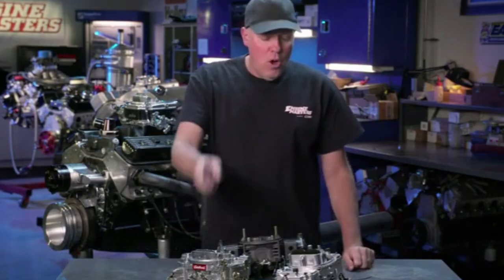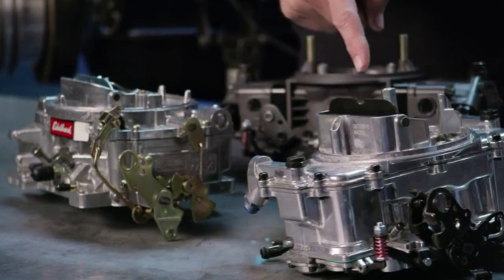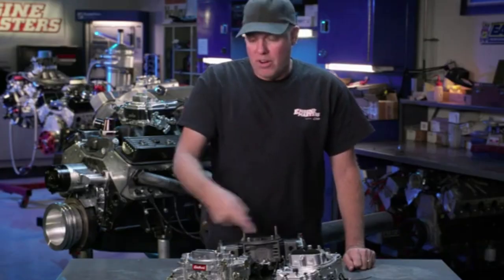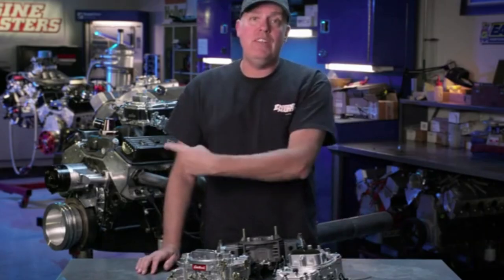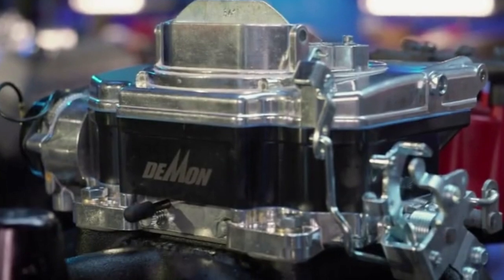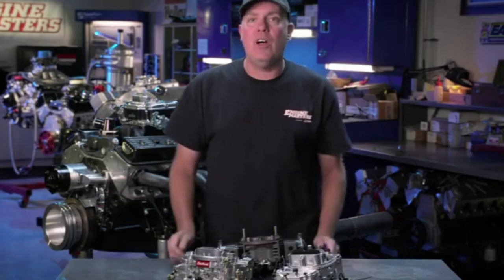150 CFM. We've got the $264 rebuilt Summit carburetor. We've got the $301 remanufactured Edelbrock Performer, and we've got the $355 Street Demon. Now, the other thing that's in common with all of these carburetors is that they are not a Holley 4150 series.